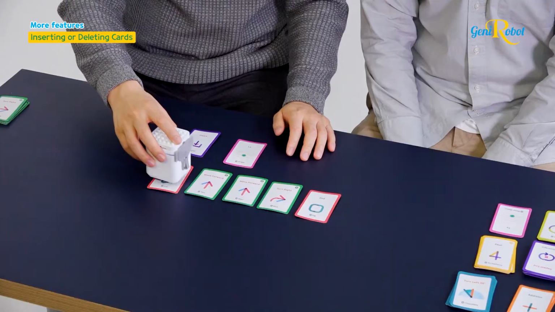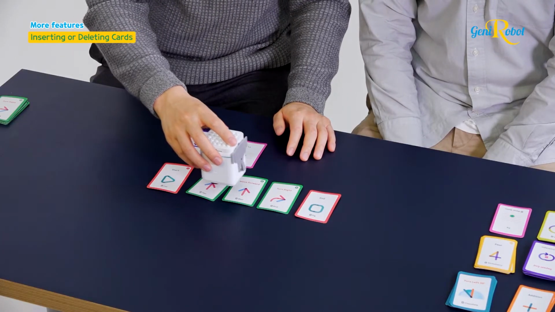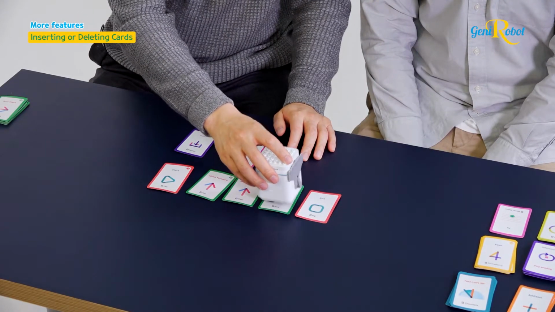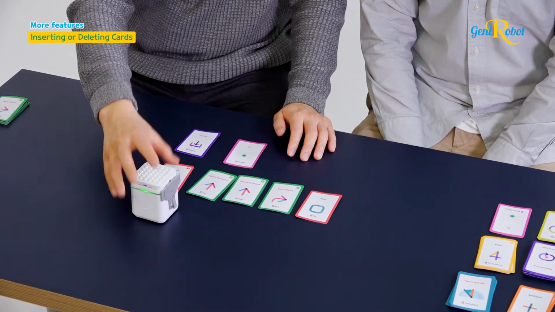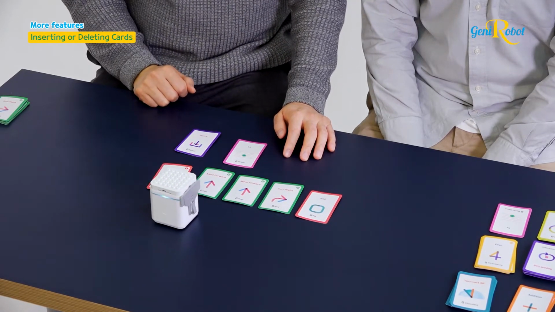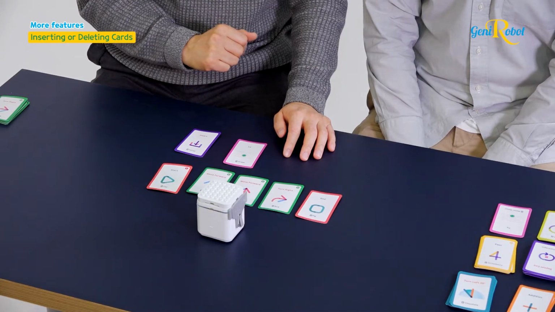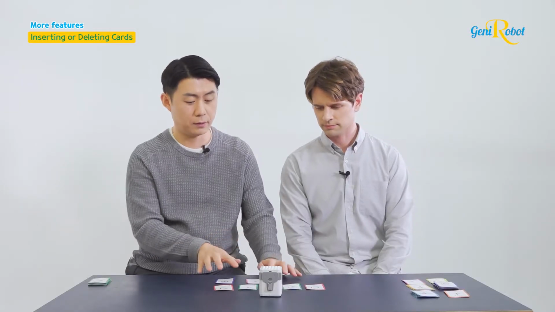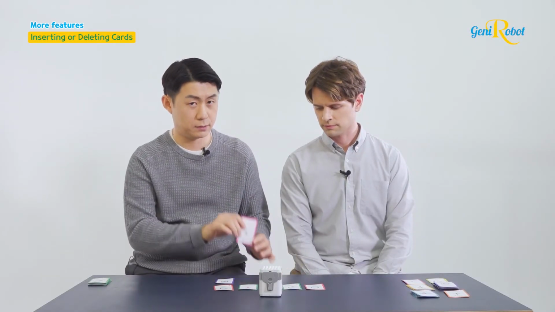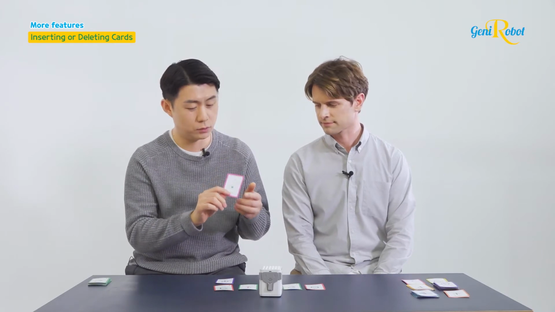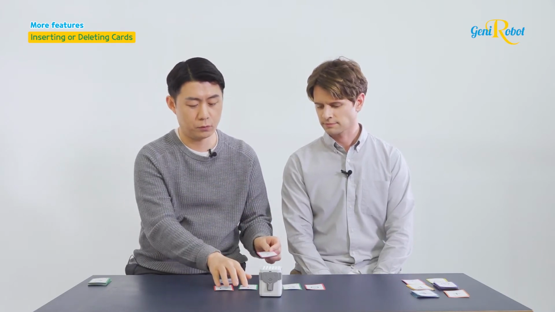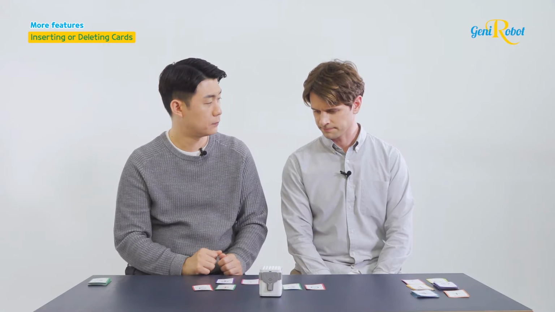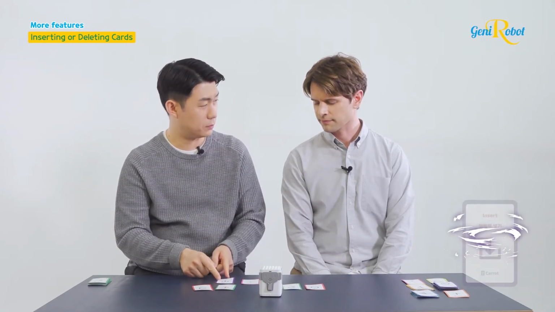This one is coding start, move forward, turn right, coding end. And then I want to insert this la music note between these two move forward cards like this. How? Insert.